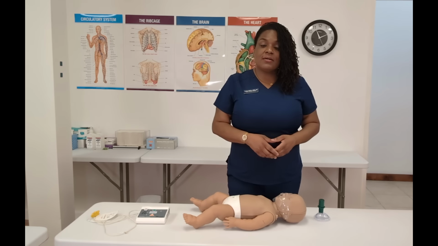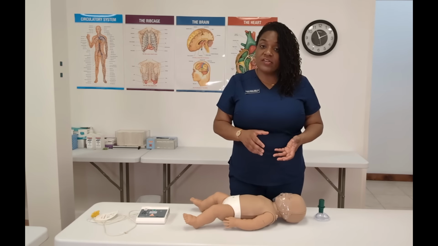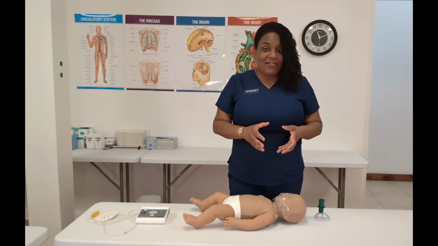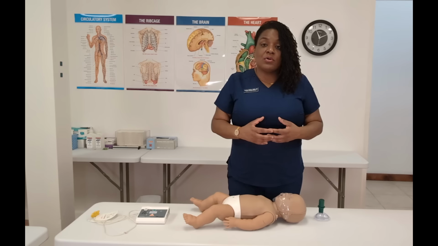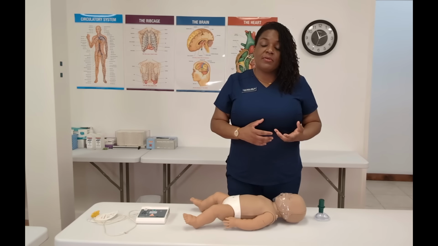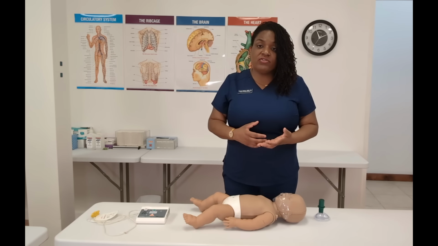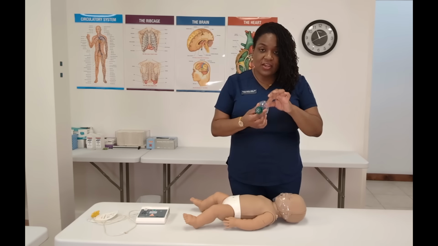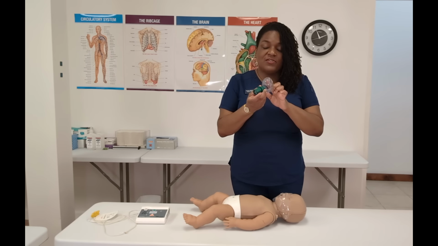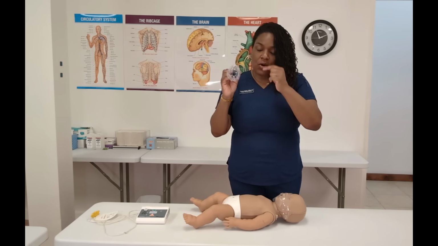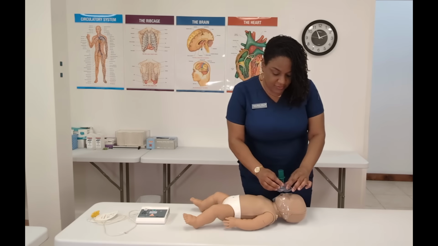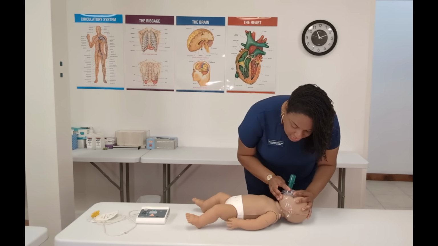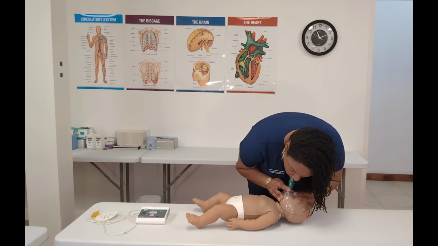For an infant, you'd be compressing 1.5 inches or still 1/3 the side view of the chest, allowing for full chest recoil, and you would still be performing at least 100 up to 120 compressions per minute. If you have your pocket mask with the one-way valve, if you remember from the previous video, the angled portion goes towards the bridge of the baby's nose. We're going to do our head tilt chin lift, and we're going to give a breath.